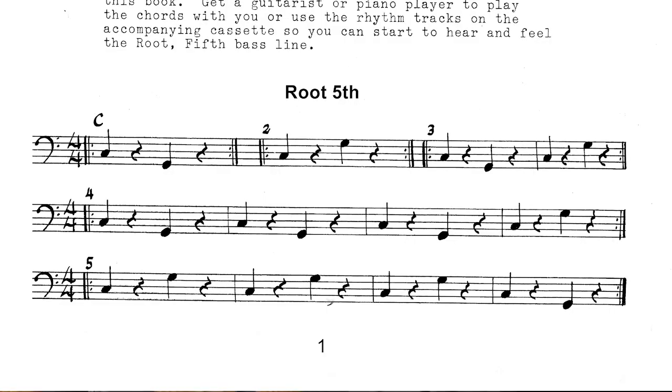Here's the root and fifth, and briefly I'll tell you what happened here. The root going down to the fifth, the root going up to the fifth, and two-bar phrases going down first and up, and then down, down, down, and up, and then up, up, up, and down. And believe it or not, that makes a little bit of a difference. Let me show you real quick the sound it can make.